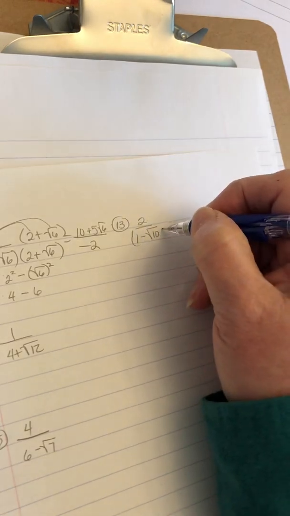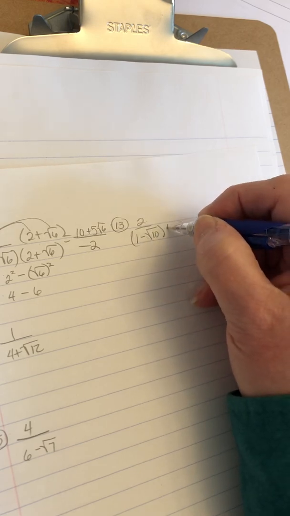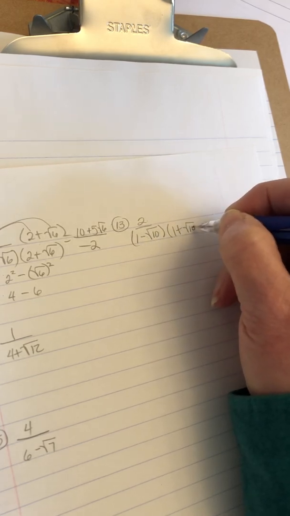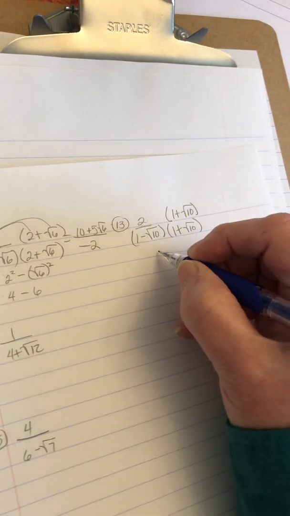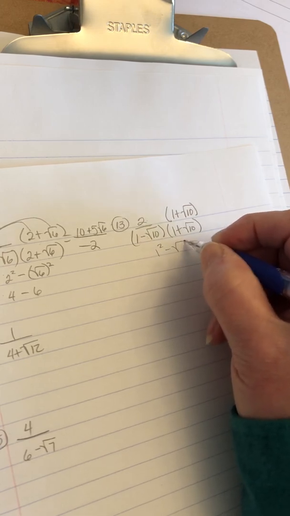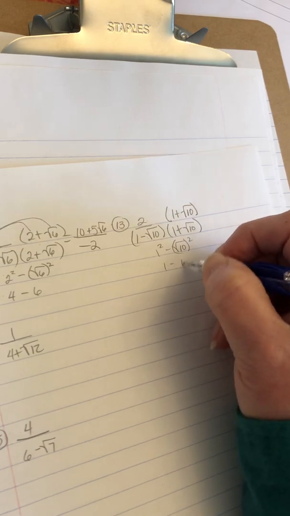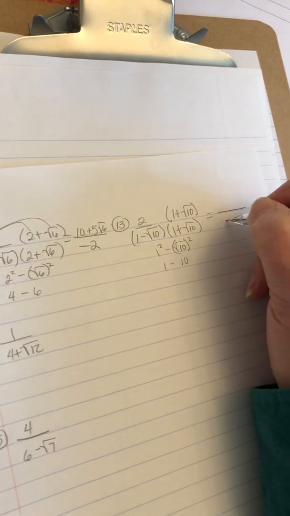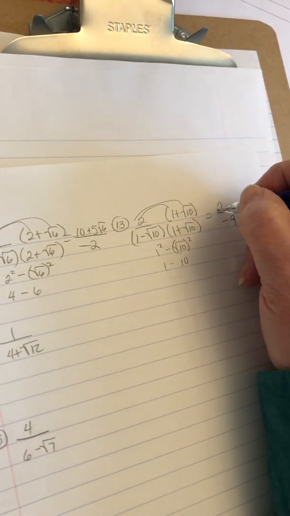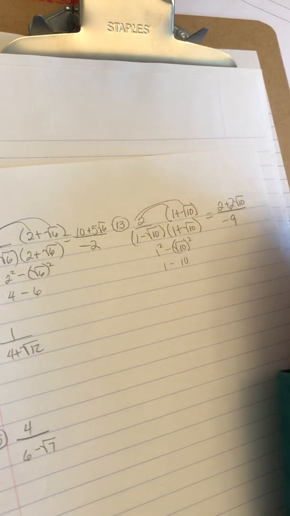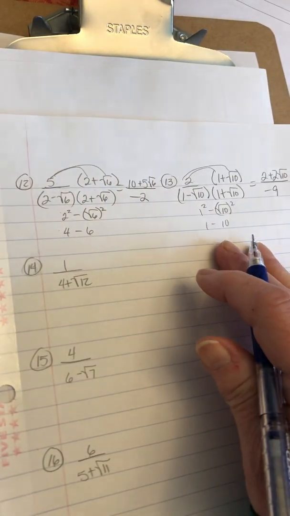plus 5 times the square root of 6. All right. Conjugate, I'm going to have the same thing, except it's going to have a plus instead of a minus. 1 plus the square root of 10. Got to do the same thing to the top. That gives me 1 squared minus the square root of 10 squared, which is 1 minus 10, which is negative 9. So my denominator is going to be a negative 9, and then I just distribute on top. 2 plus 2 times the square root of 10. I can't do anything with square root of 10. Okay? All right, let's look at number 14.